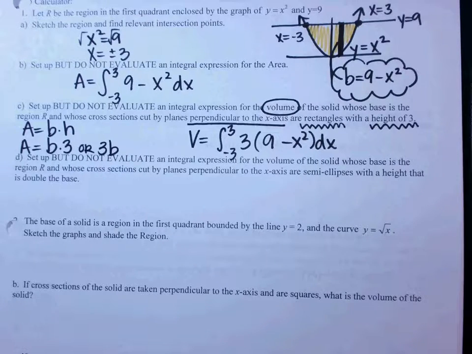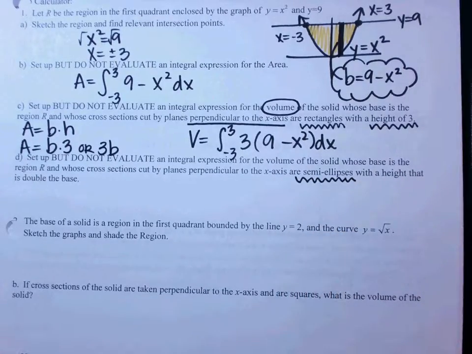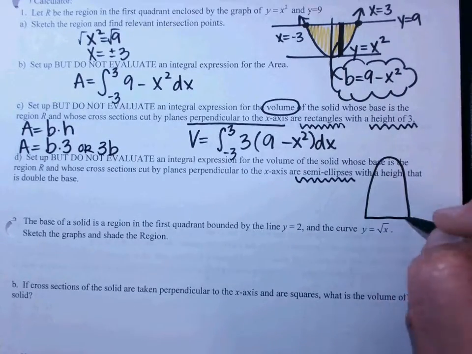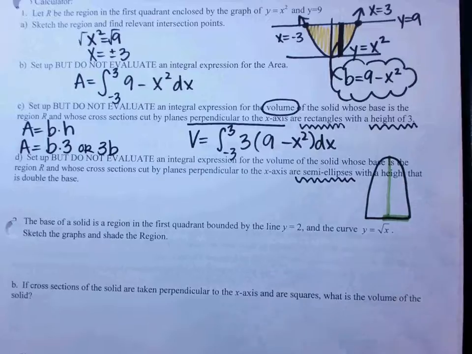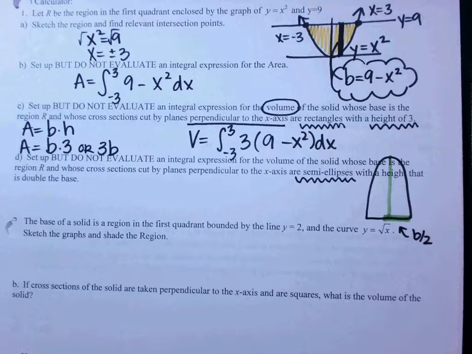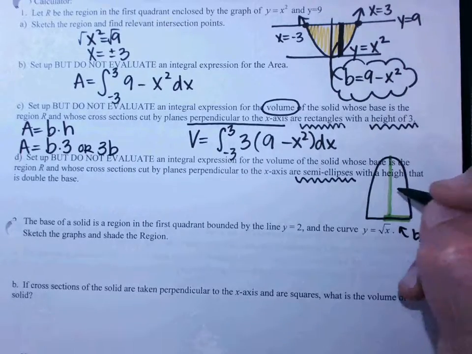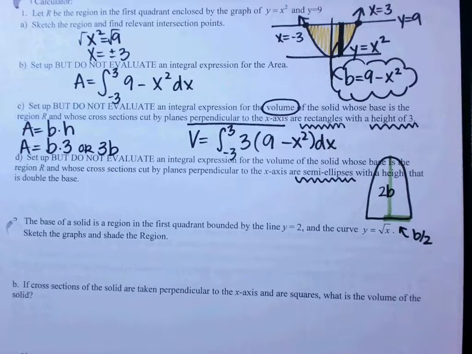Should be one of the ones that we looked at. What's the shape? Semi-ellipse. So let's set up a semi-ellipse here. Remember, how many radius distances do you have on a semi-ellipse? 1 horizontal, 1 vertical. And remember, the horizontal one is going to be b over 2, or half b. It doesn't matter, whichever way you want to think about it. What does it tell you about the height? It's double the size of the base. Double the base. So what would I put for my other side here? 2b. So one of them is b over 2, the other one is 2b.